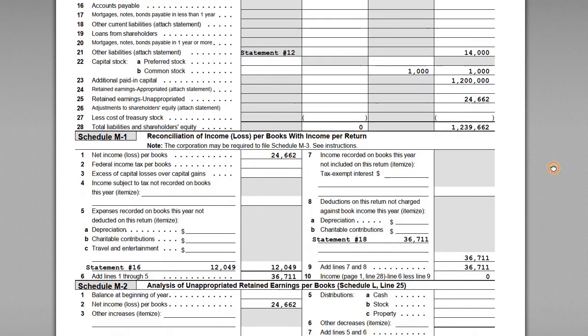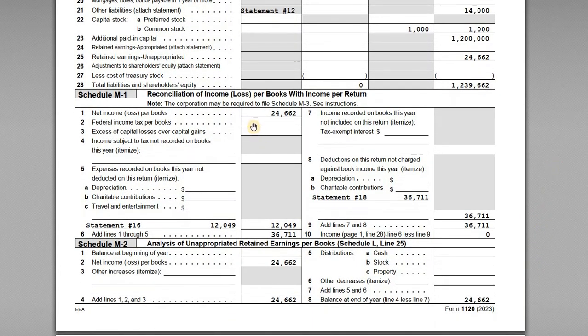Okay, so the M-1 and M-2 reconciliation. So M-1, we do have our net income or loss per books figure. And then we do have these various adjustments here to get to our taxable income or loss. We'll come back to this a little later.